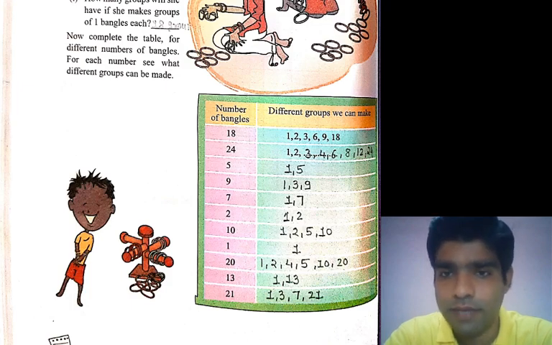7 does not come here. Then start from 8. Here 8 3s are 24. The 8 table has 24, so it will also come here. Next example is 12. 12 2s are 24 and it directly divides 24. Okay, these are our numbers: 1, 2, 3, 4, 6, 8, 12 and 24. These are the factors of 24.